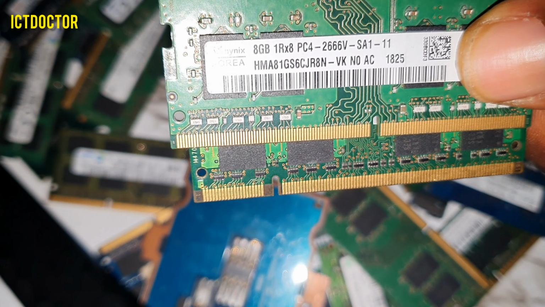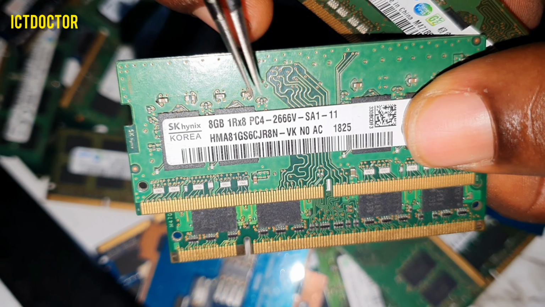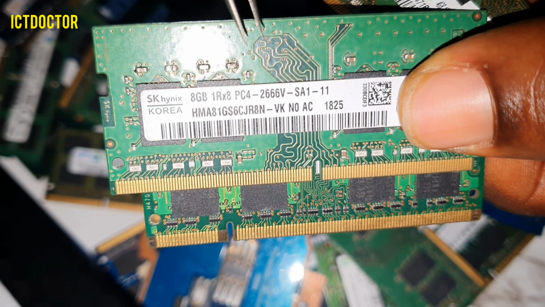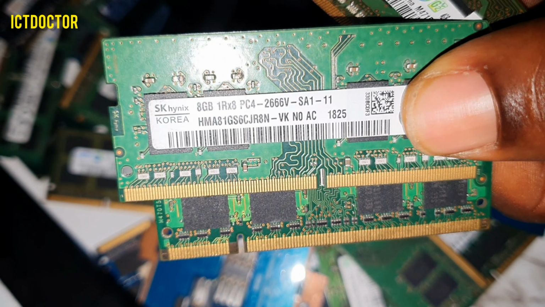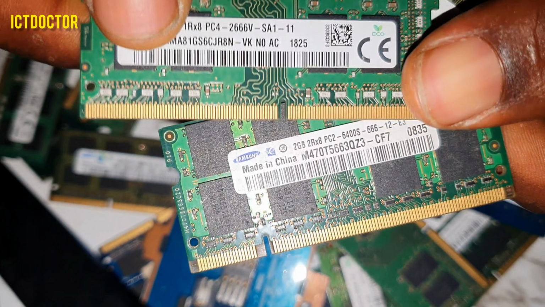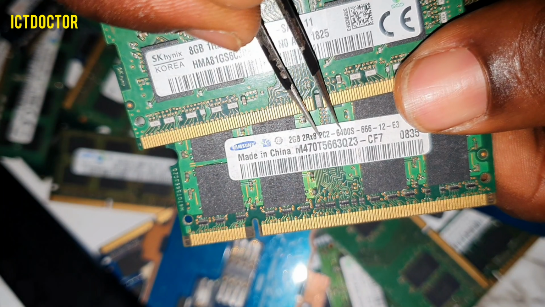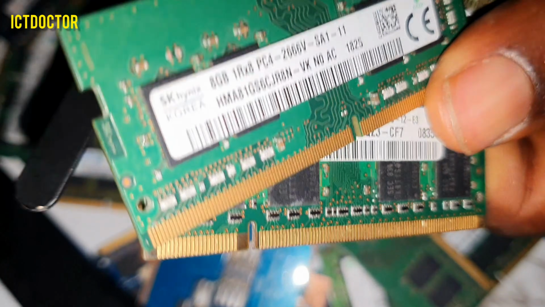Just know that it uses low voltage to process that RAM, and if you are replacing it, make sure you replace it with the same PC4L. It should not be different, because PC4 uses high voltage and PC4L uses low voltage. So too PC2 uses high voltage and PC2L uses low voltage.